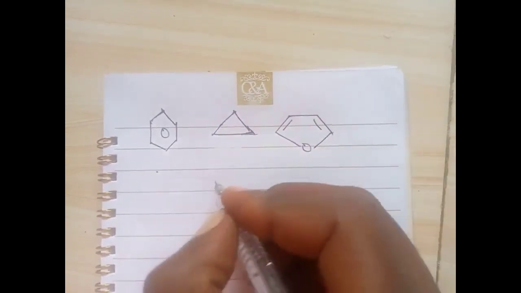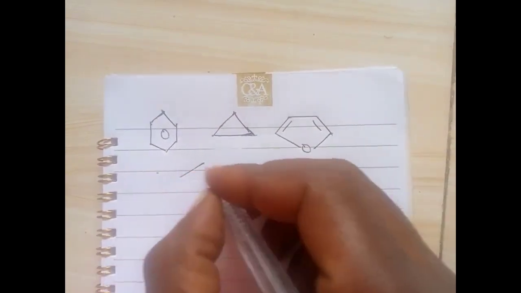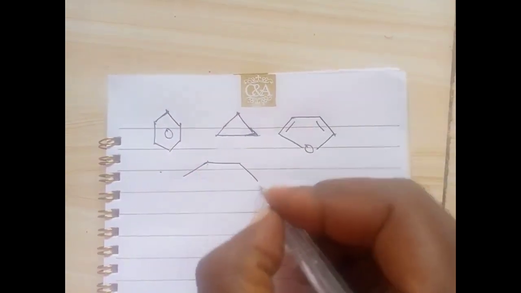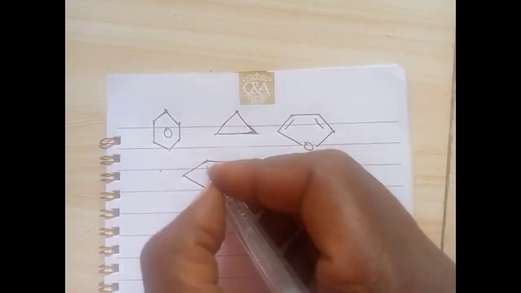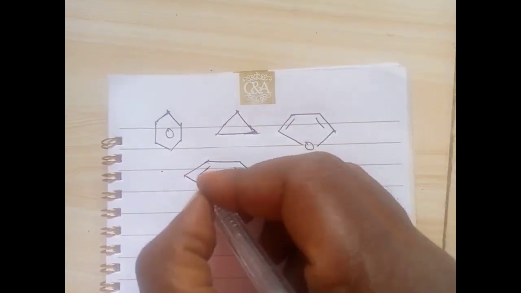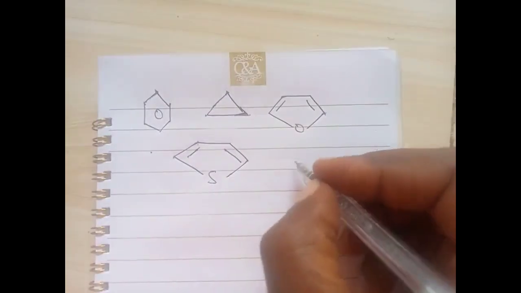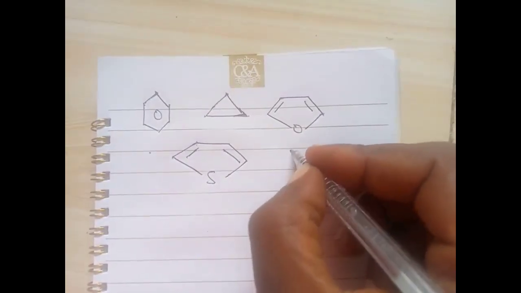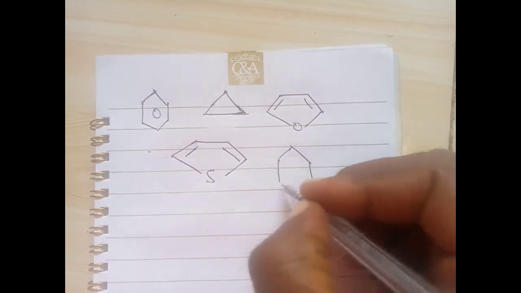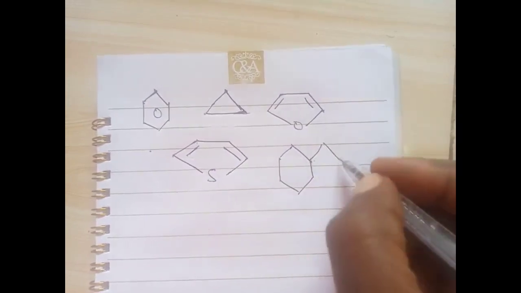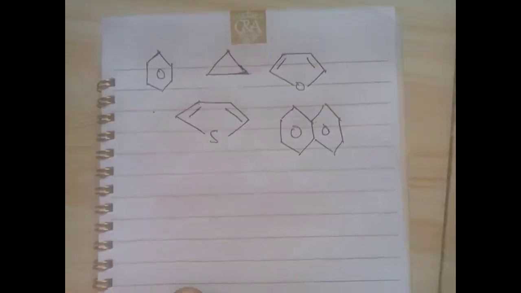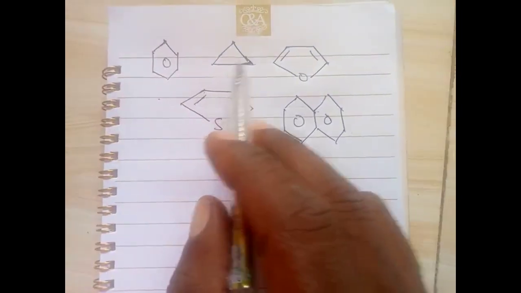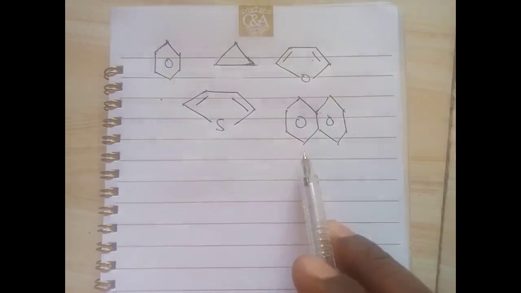The next one is thiophene, that looks like furan, just that here there is sulfur. The next one is naphthalene, and it is drawn this way. So benzene, cyclopropane, furan, thiophene, naphthalene.